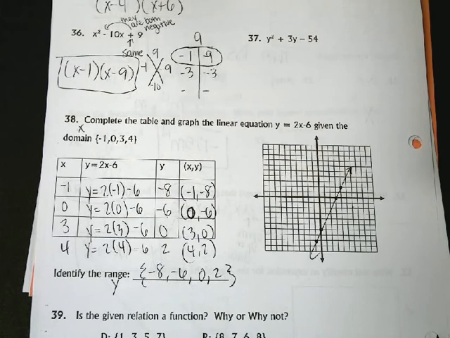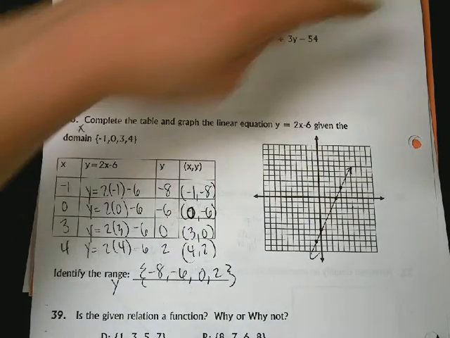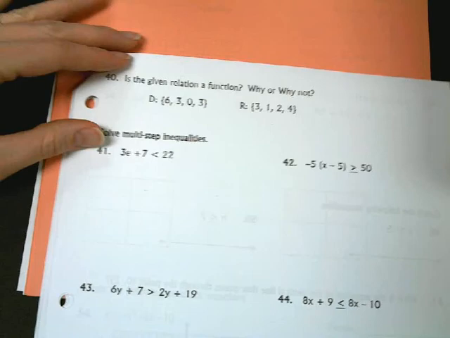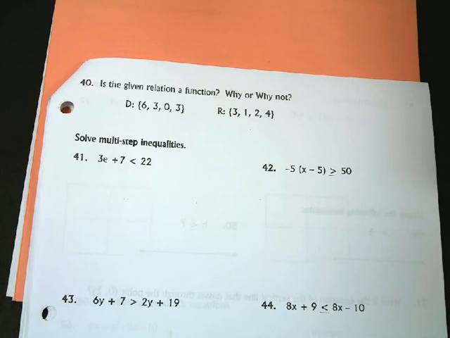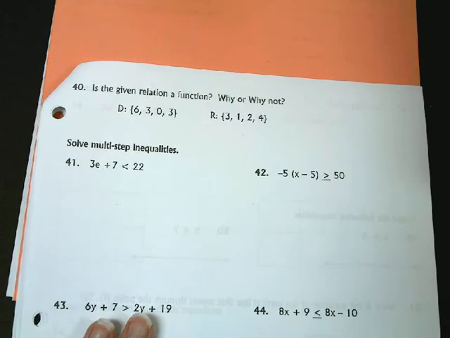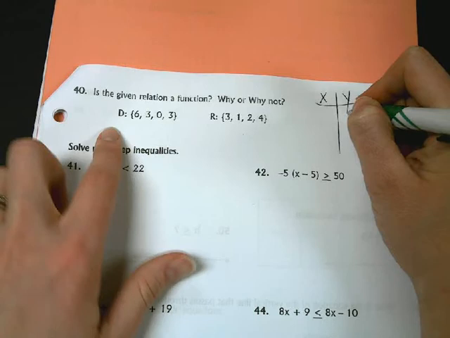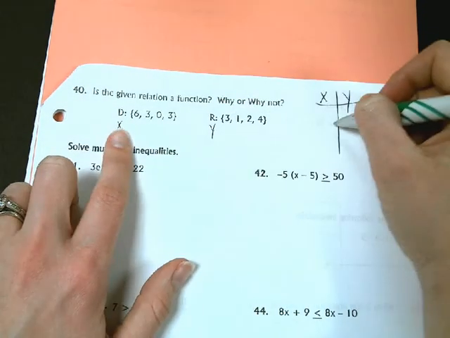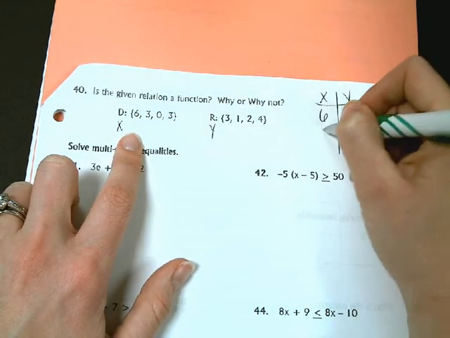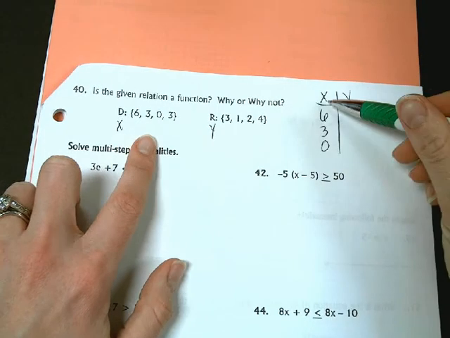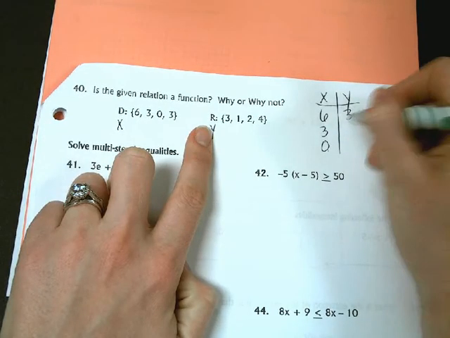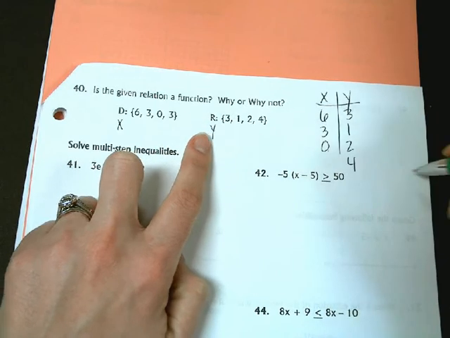Now speaking of domain and range, this next section is asking us whether or not we have a function. Remember, a function is whenever your x's have exactly one place to go. So if I look at my table here, x, y, remember your domain is your x's and your range is your y's. And I list out my domains, and then I list out my ranges, 3, 1, 2, and 4.